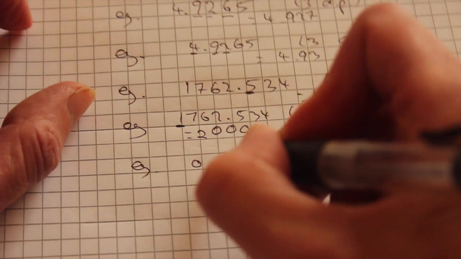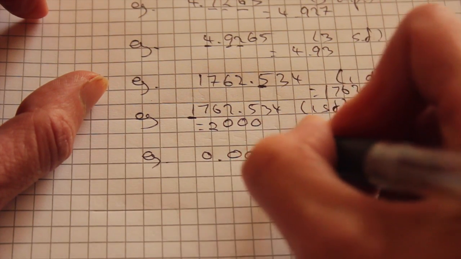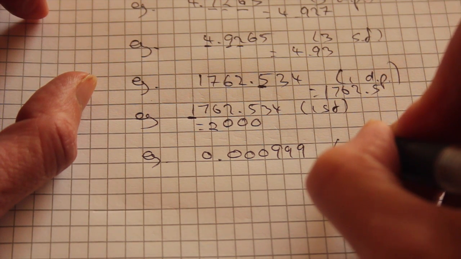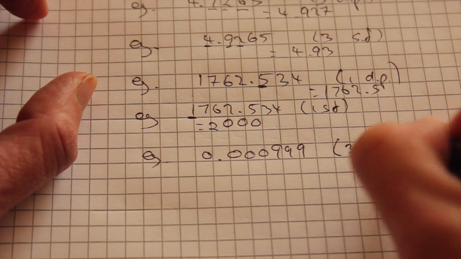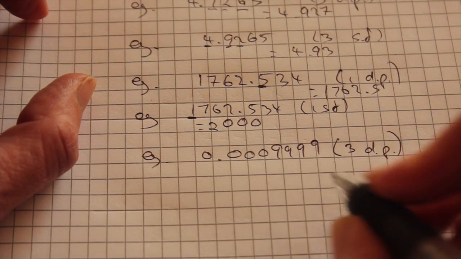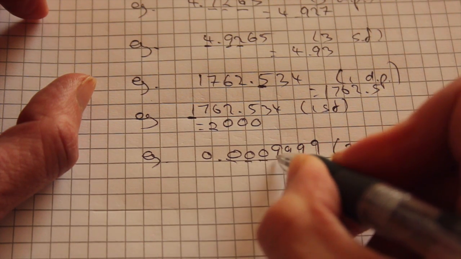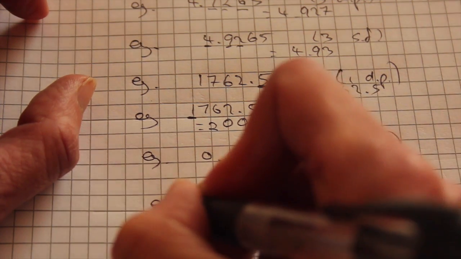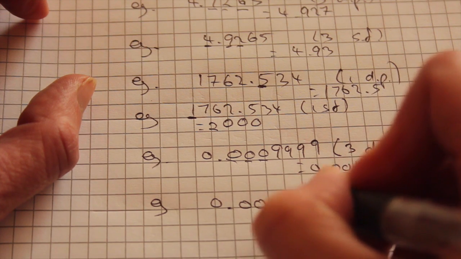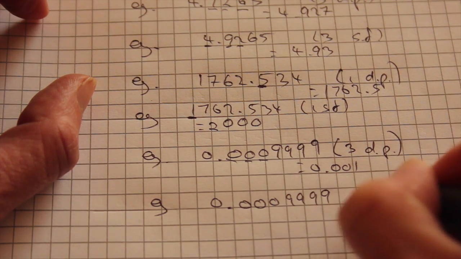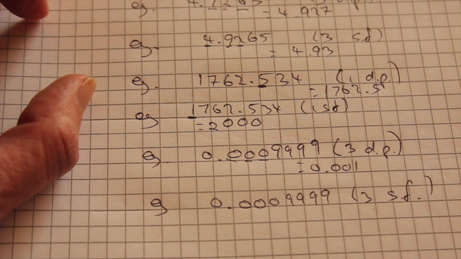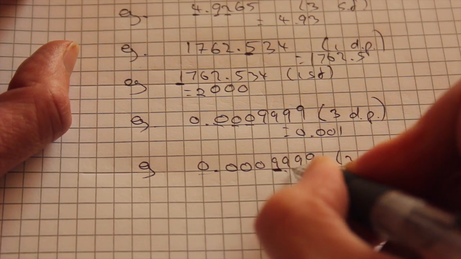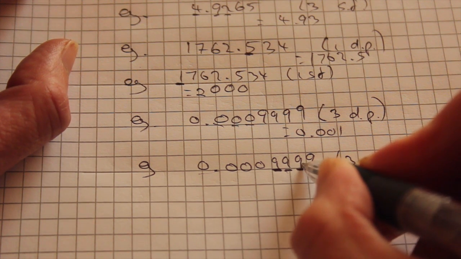Now we'll have a look at very small numbers. 0.00999. And if I wanted that to 3 decimal places, let's put an extra 9 in there. So 1, 2, 3. The 9 pushes that up 1, so it's 0.001. If I wanted the same number to 3 significant figures, this is where it gets a little strange. Significant figures start at the first number that isn't 0, so you start there. 1, 2, 3. The 9 pushes it up 1.